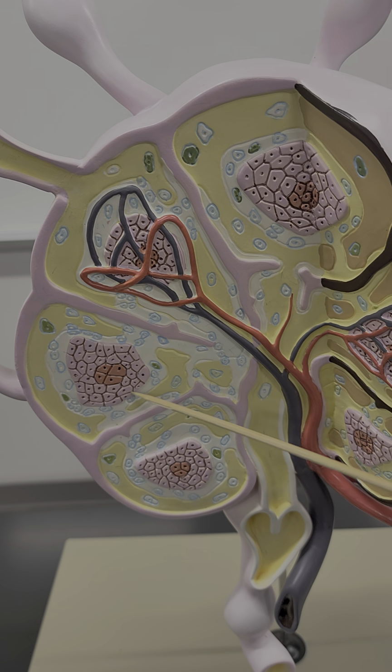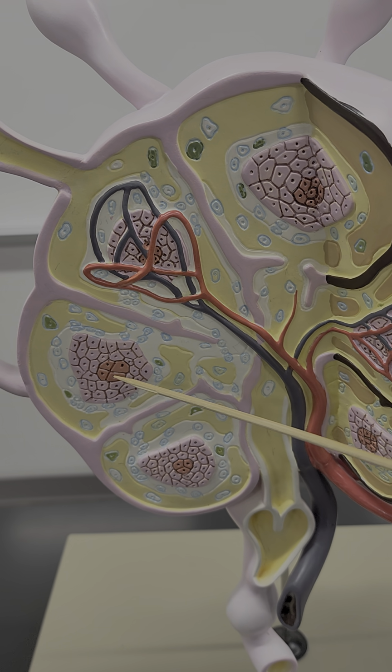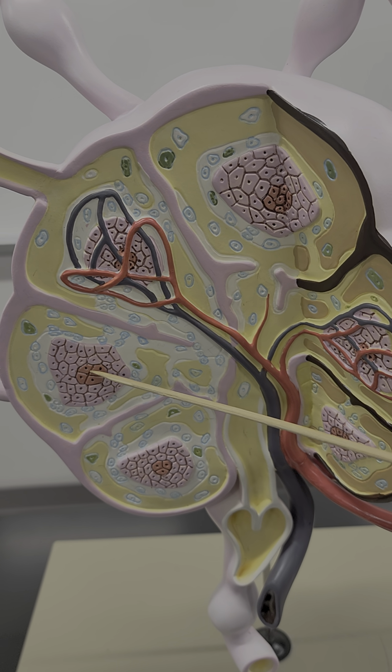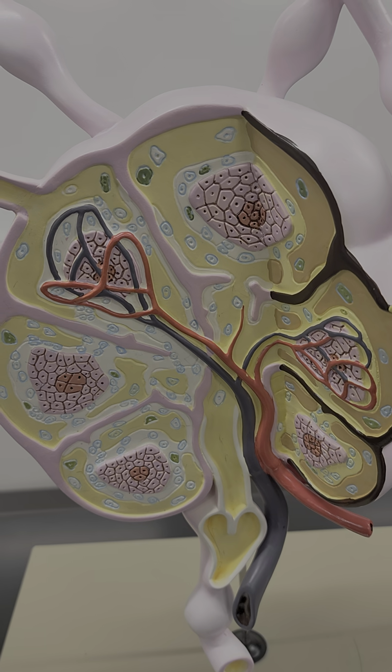This is our lymph follicle. In the center of the lymph follicle, we have the germinal center, where we have proliferating B cells.